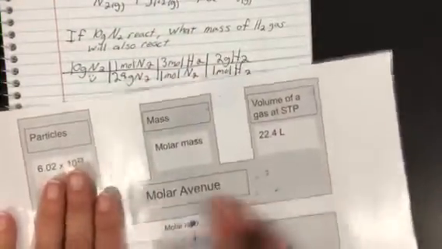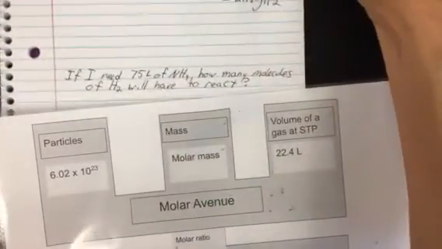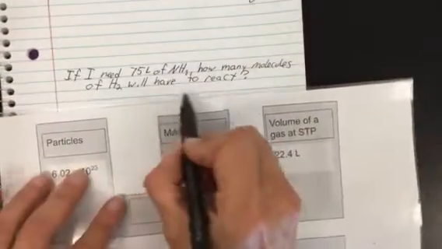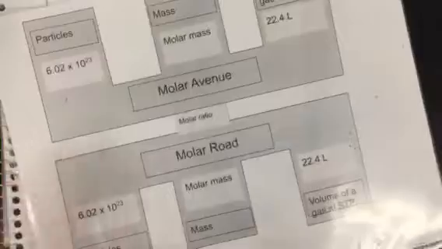Okay, let's try it one more time. Notice I didn't bring a rag over today. All right, so if I need 75 liters NH3, how many molecules of H2 will have to react? Let's look and see where we are.